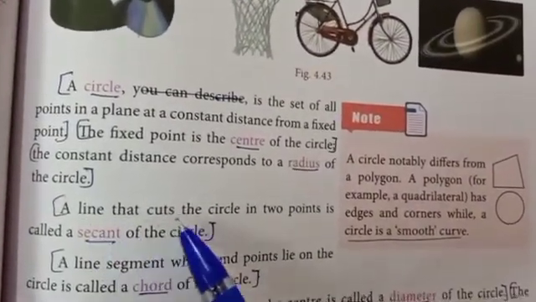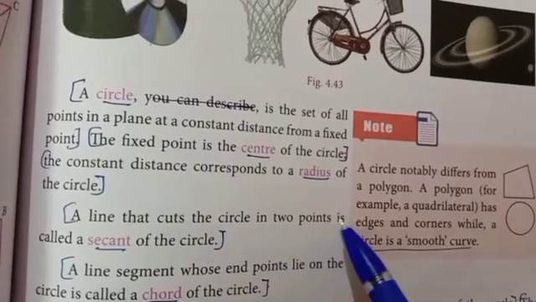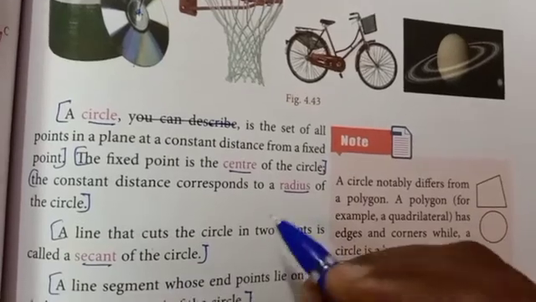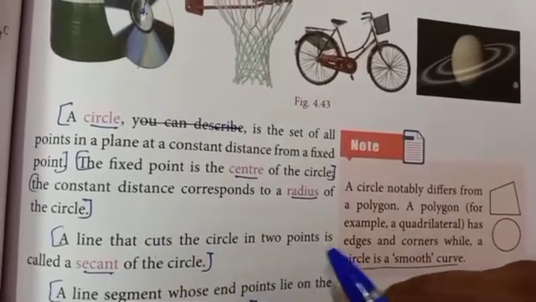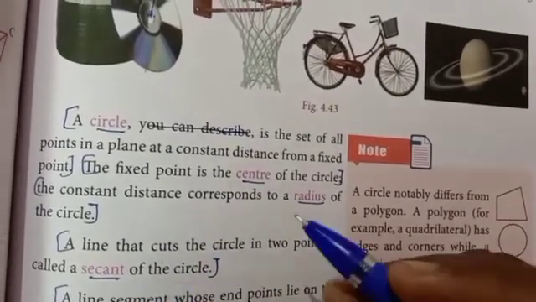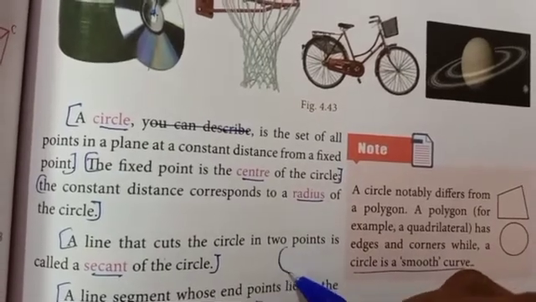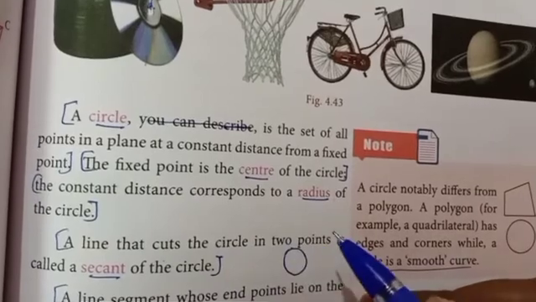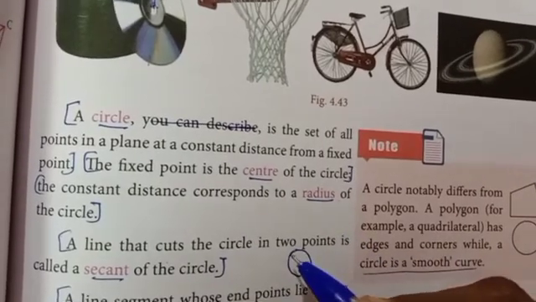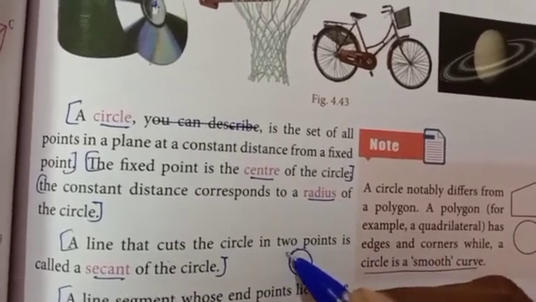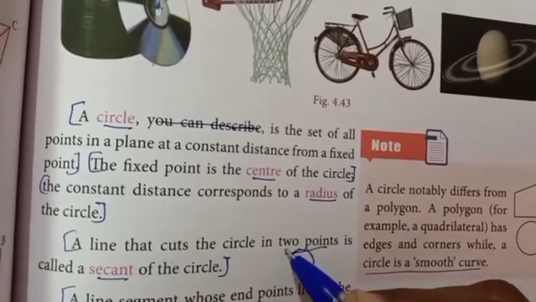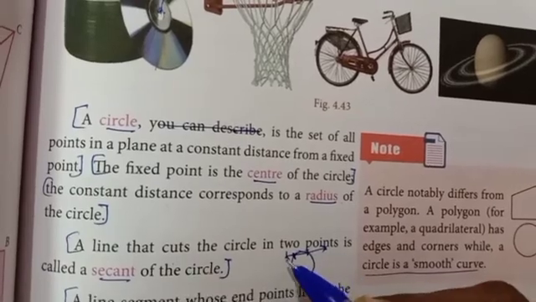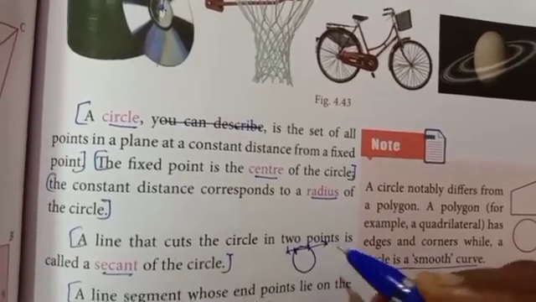Next, a line that cuts the circle at 2 points is called a secant of the circle. Suppose you consider this is a circle. This line cuts the circle at 2 points. Okay, students, this is called a secant of the circle.